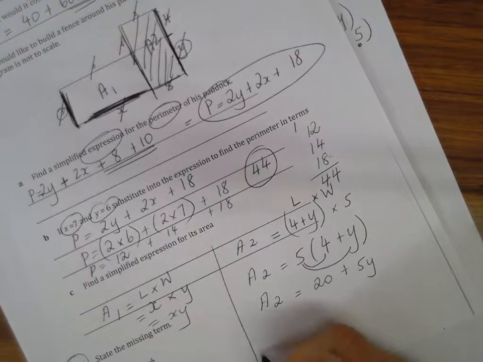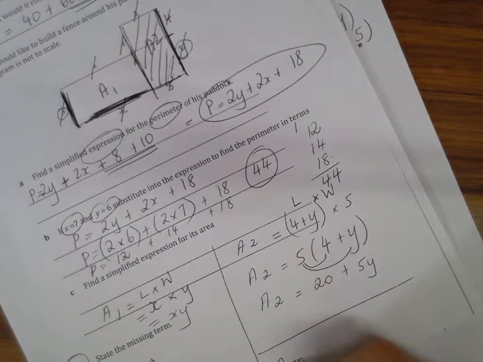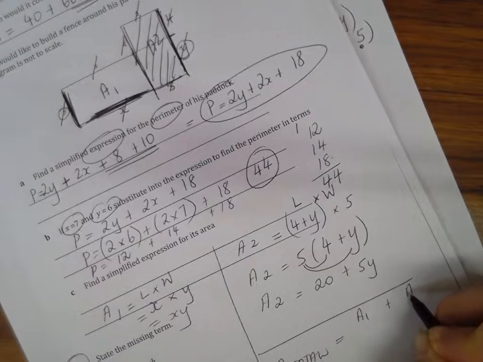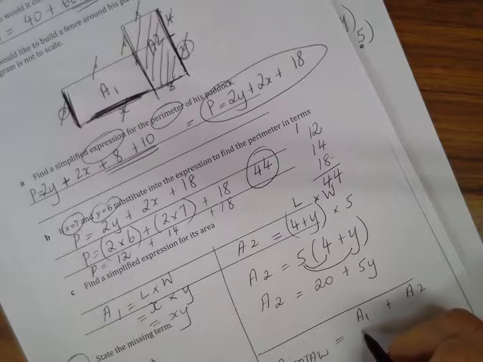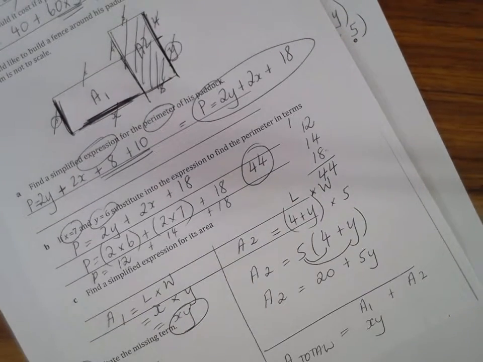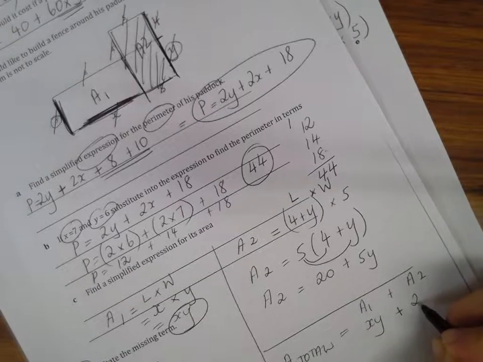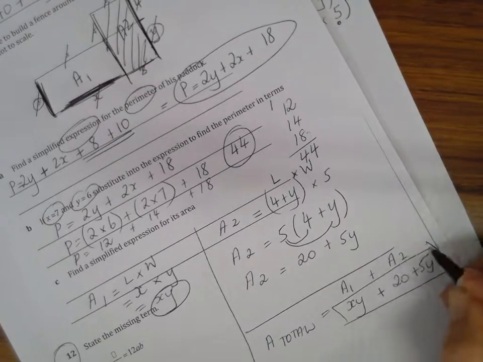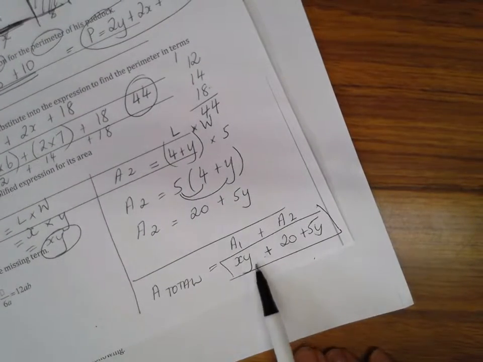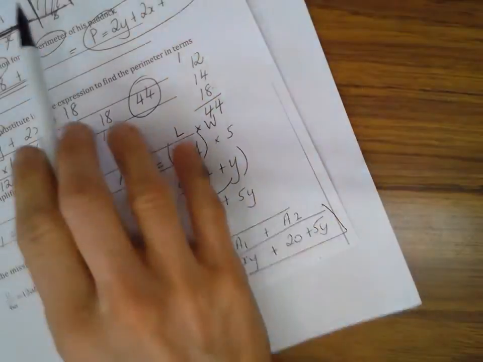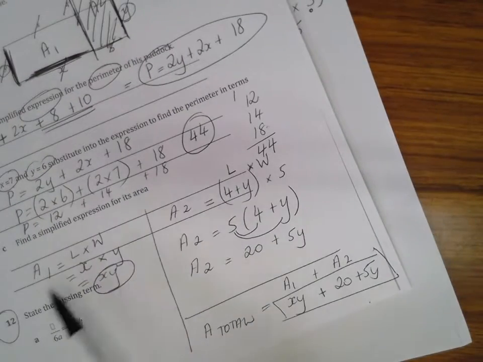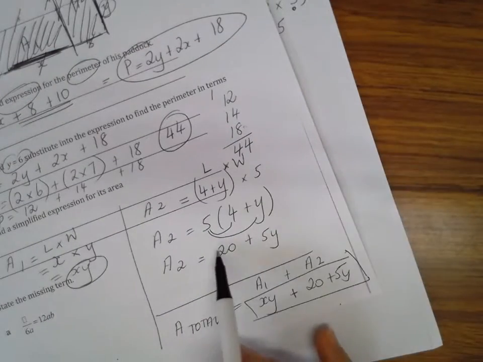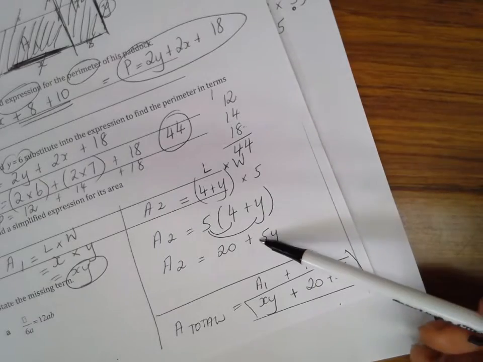So now the total area of area 1 plus area 2. Area 1 ended up being a nice simple xy, plus 20 plus 5y. So that there, year 8s, for me is one option for the area of that composite shape up here. We found a formula for area 1, length times width, which is x times y. We found a formula by expanding to make it simpler, to get rid of the brackets.